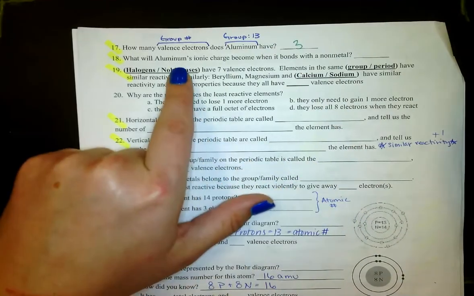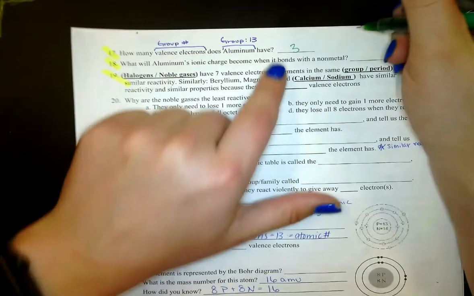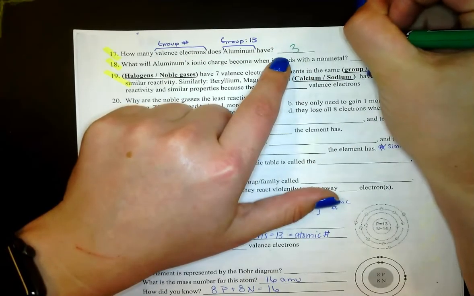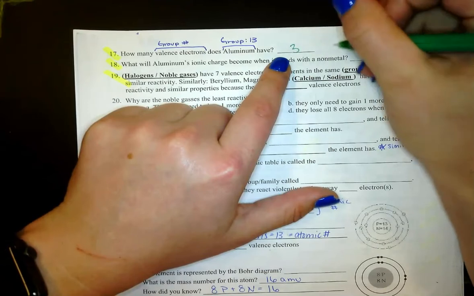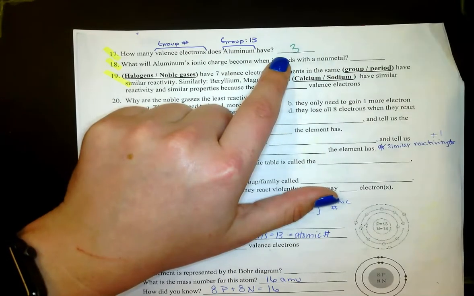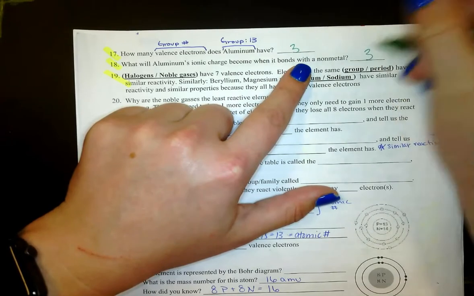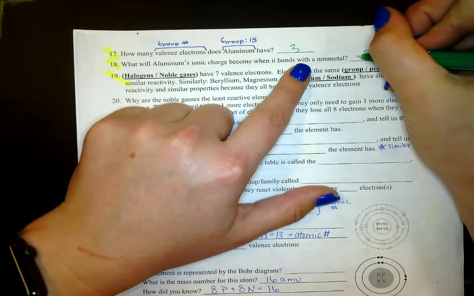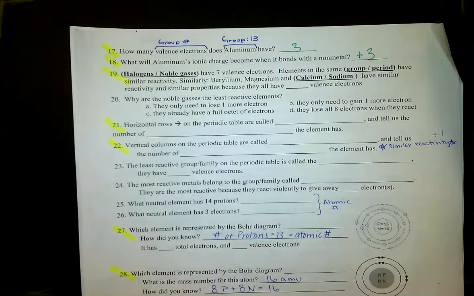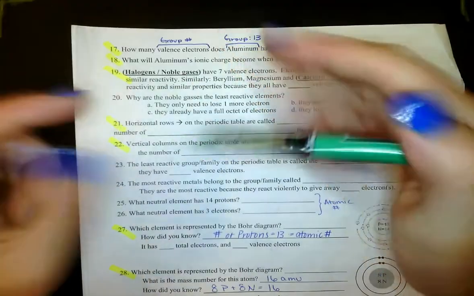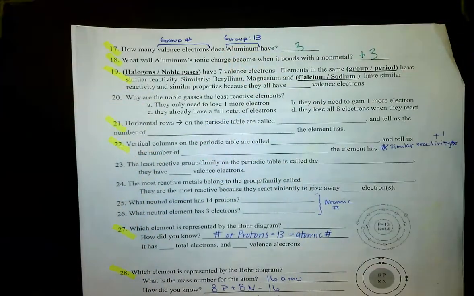Okay, what will aluminum's ionic charge become whenever it bonds with a non-metal? Well, if it's trying to get to 8 to be stable, it's easier for me to lose those 3 electrons than it is for me to gain 5. So I'm going to lose 3, and whenever I lose those 3, I have a positive charge, because I'll have more protons in my atom than I do electrons.